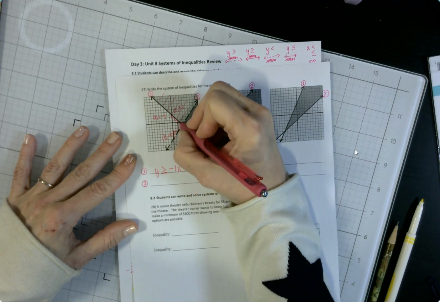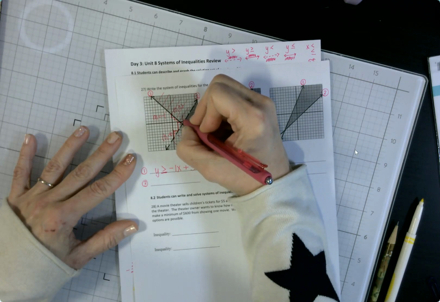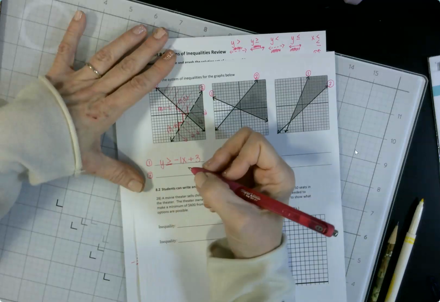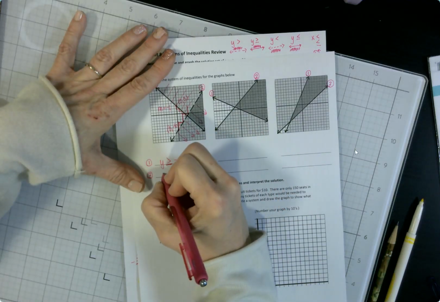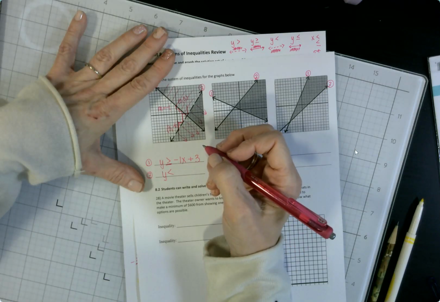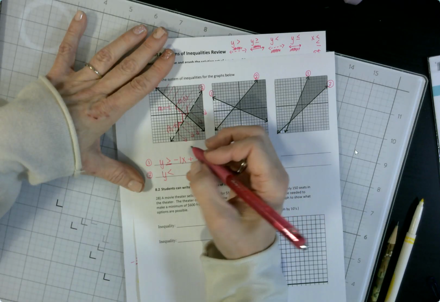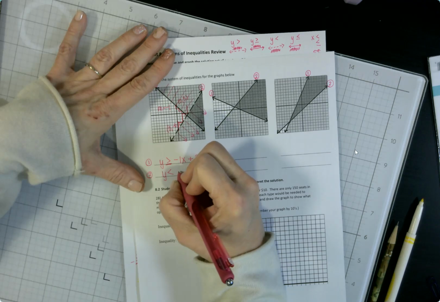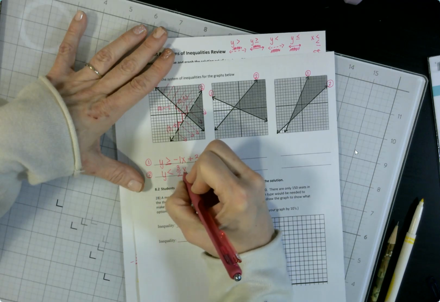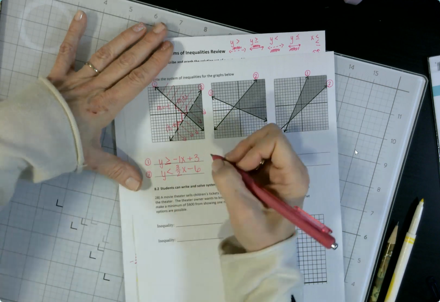So then we would have y is less than, and then our slope is positive, so we got 3 over 2 x minus 6.